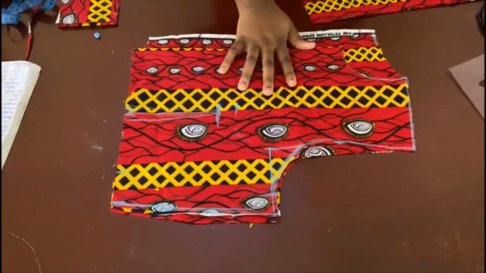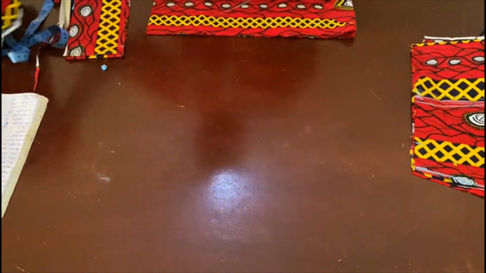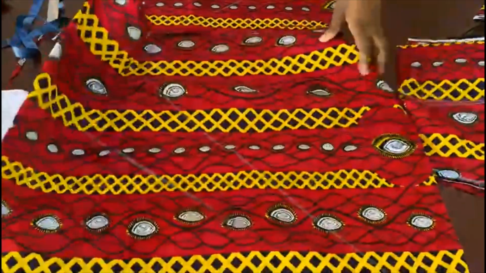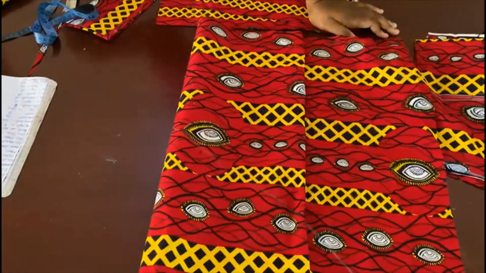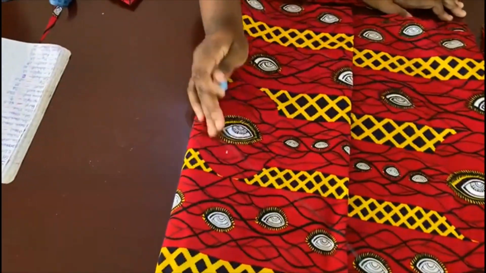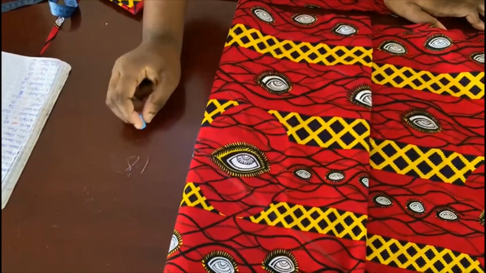So guys, now we've done the bodice, just the basic bodice, right? And then the next thing we have to do is to take out what we are using for the bottom of her dress. So this is what I'm using here. So basically how you calculate this is to calculate your shoulder to your waist, which is your half length. So for her it is 18 inches, right?